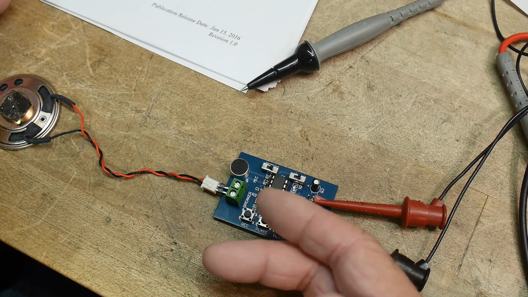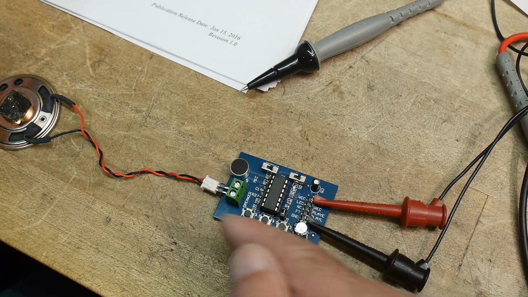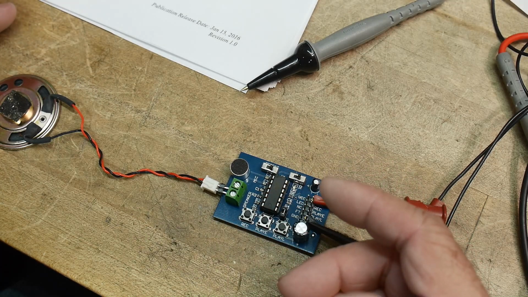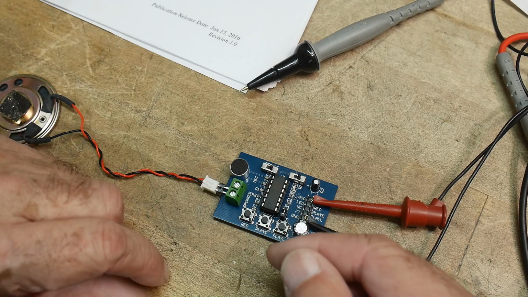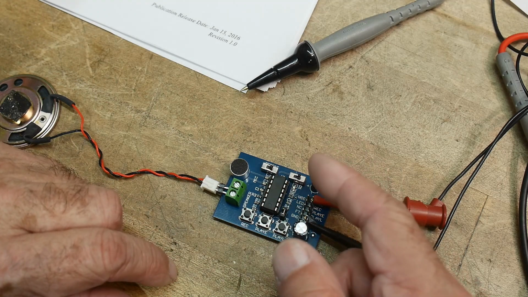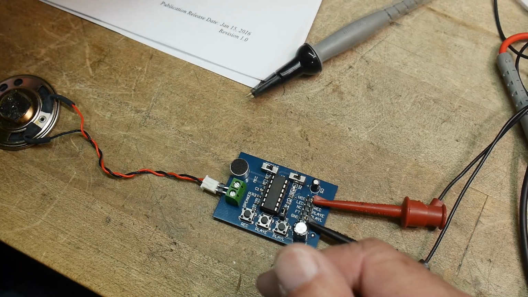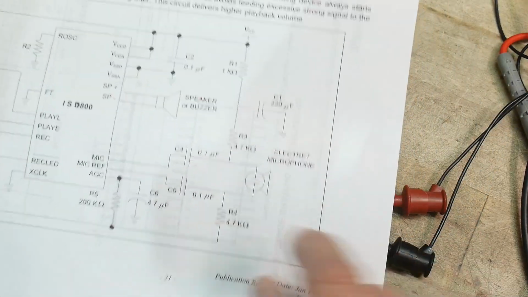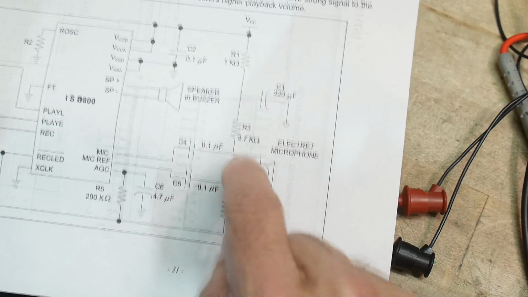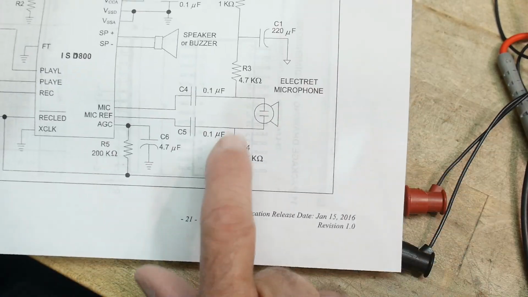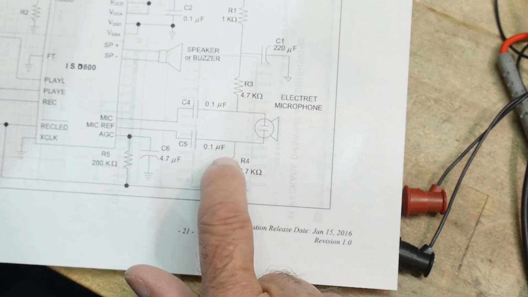So I removed the microphone, and it seems as though the microphone was put in backwards. There's supposed to be 4.7K up and 4.7K down. So the electric microphone needs 4.7K pulled up and 4.7K pulled down on these pins.